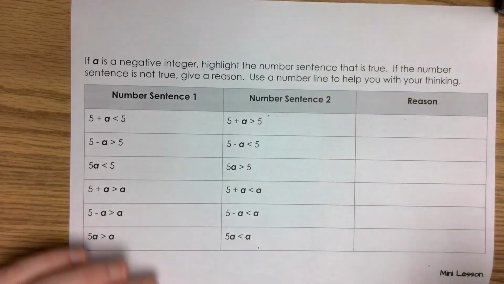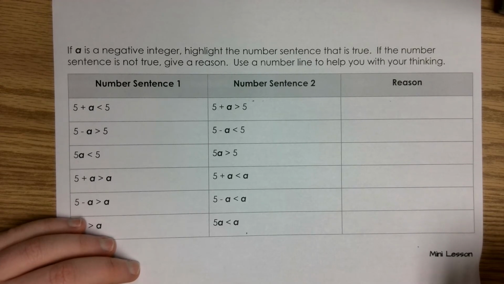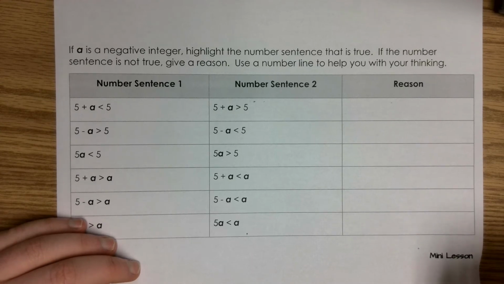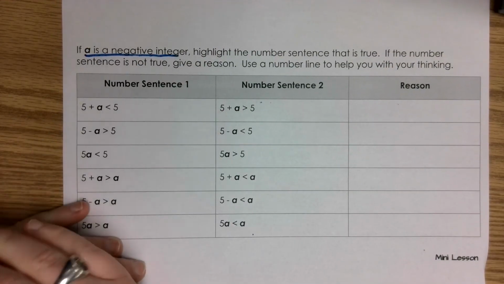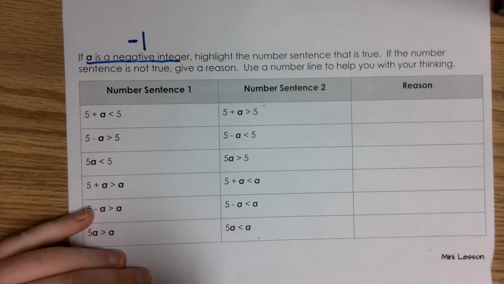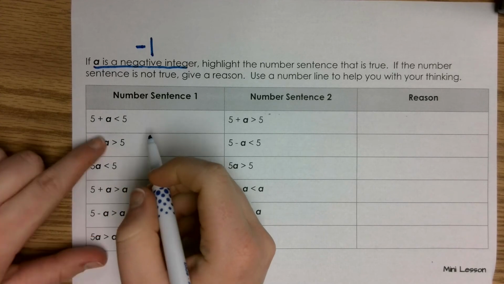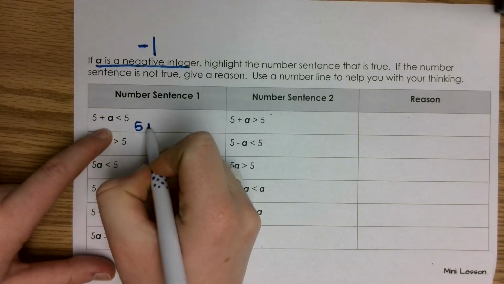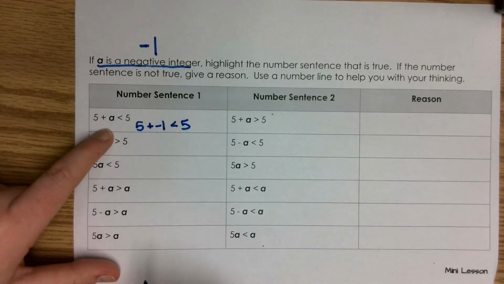0 equals 0. All right, the next slide says if A is a negative integer, highlight the number sentence that is true. If the number sentence is not true, give a reason. Use a number line to help you with your thinking. So A is a negative integer. Well, if A is a negative integer, let's do -1, okay? And then we're highlighting the number sentence that is true. So I'm going to solve them out to the side. 5 plus -1 is less than 5. That is true.